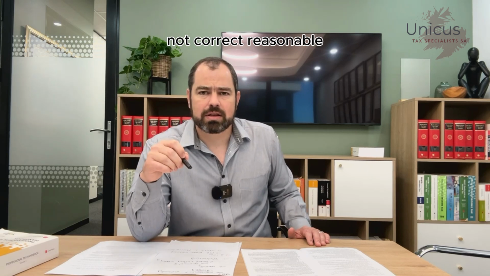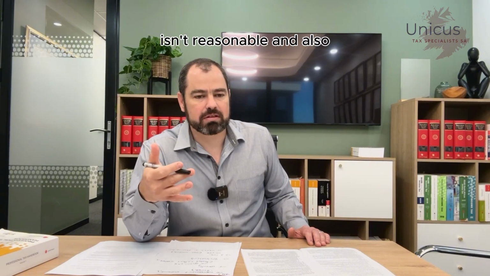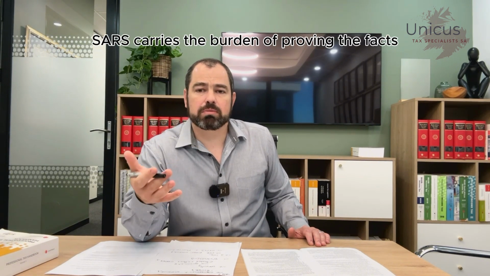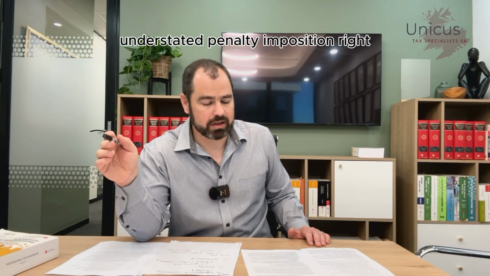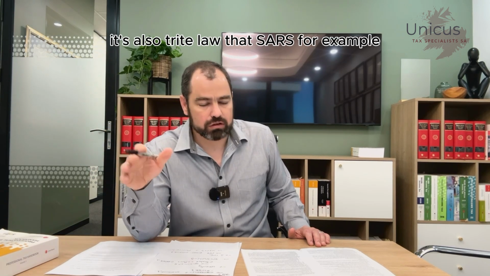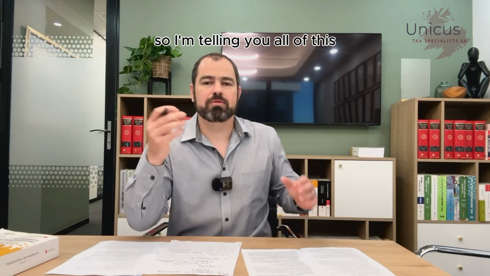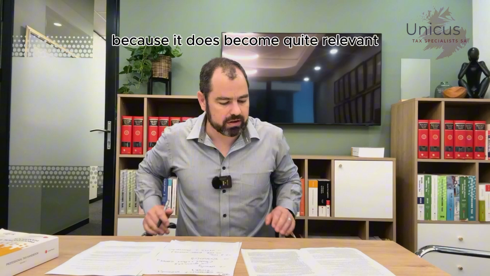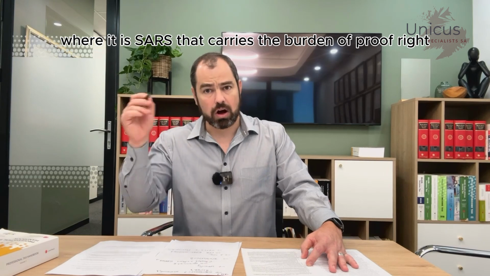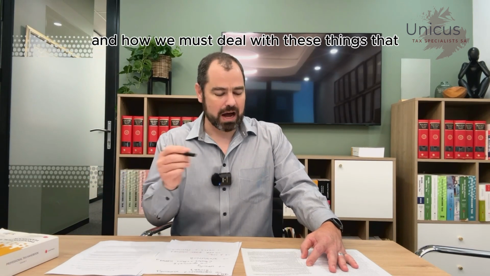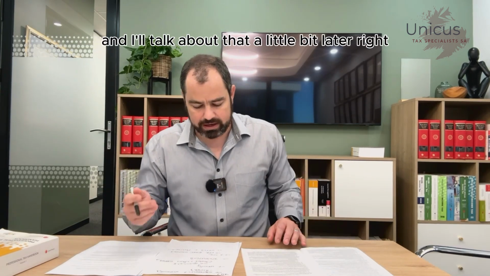Not correct, reasonable. It's important to understand, right? So SARS bears the burden of proving that the estimated assessment is reasonable, and also SARS carries the burden of proving the facts on which they rely for the USP understatement penalty imposition. It's also tried law that SARS, for example, carries the burden of proving that they can lift the veil of prescription. So I'm telling you all of this because it does become quite relevant in terms of how we interpret Rule 7.2, especially where it is SARS that carries the burden of proof, right? And how we must deal with these things and what SARS can invalidate. And I'll talk about that a little bit later.